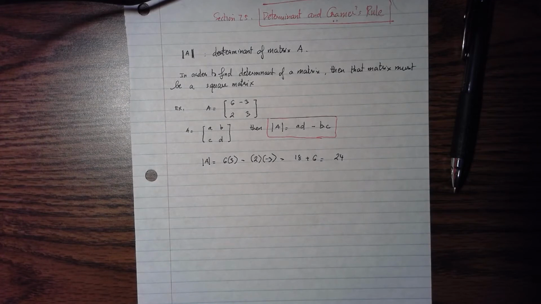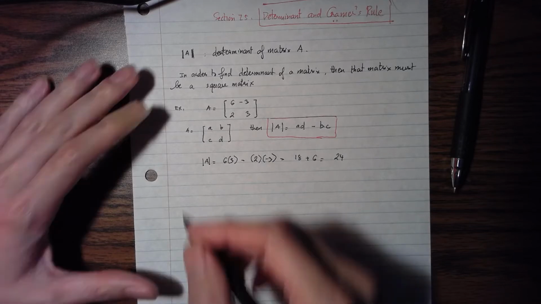Okay. So the determinant over here is positive, but it doesn't mean that our determinant is always positive, because it's not absolute. It looks like absolute, but it's not absolute. It could be negative. So that is the rule in order to find the determinant of a 2 by 2 matrix. So that's the first example.